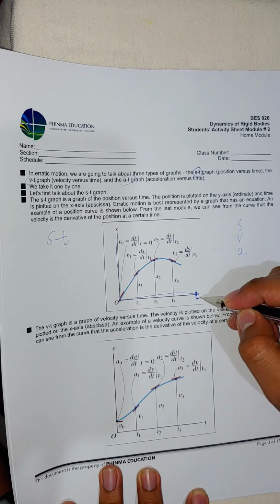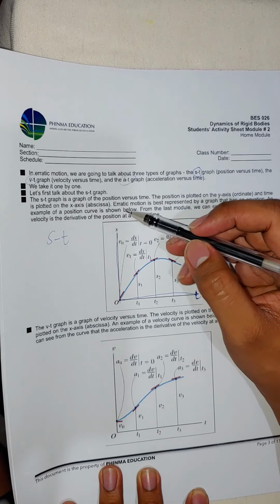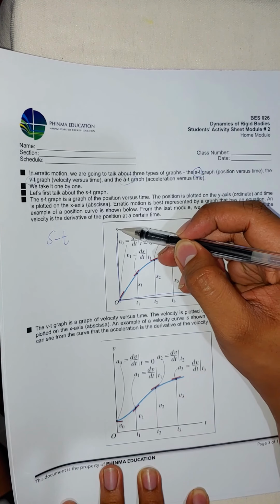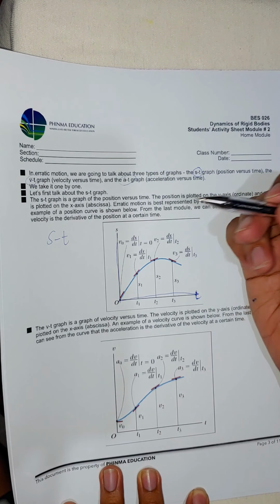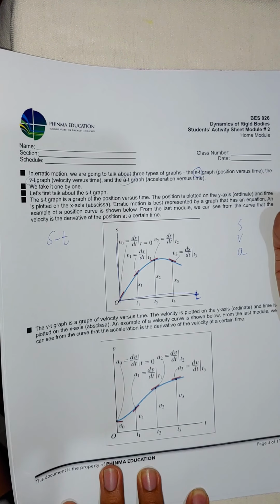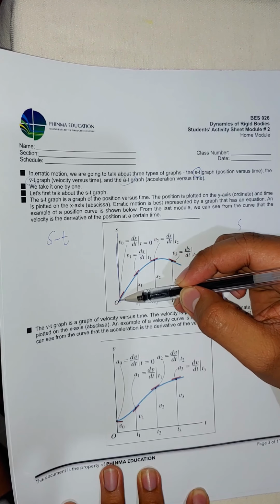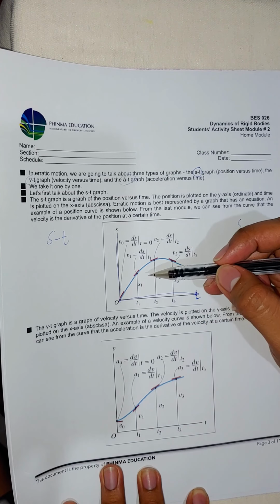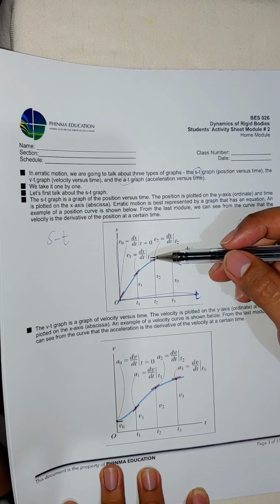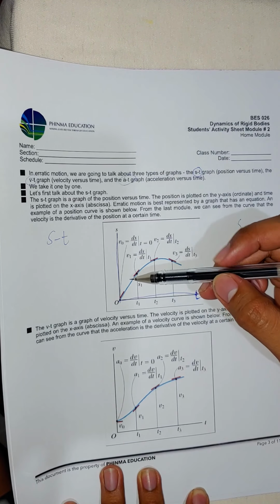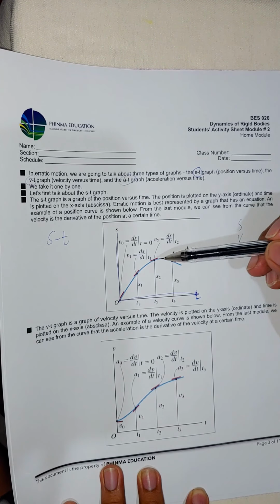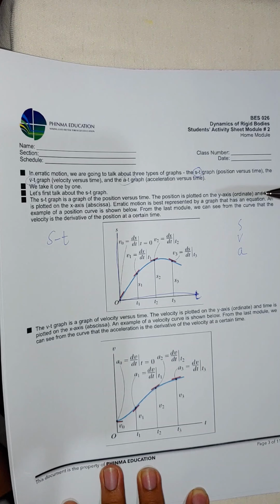And then the y-axis, also known as the ordinate, is the position. So for each position we have a time. We just plot that at this time it has this position, at this time it has this position, and at this time it has this position.